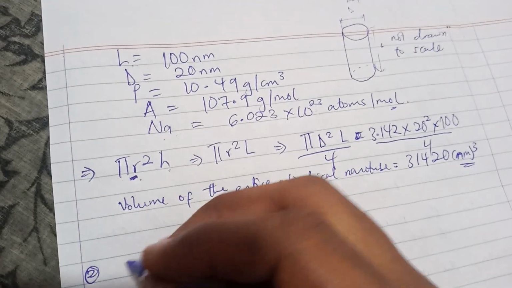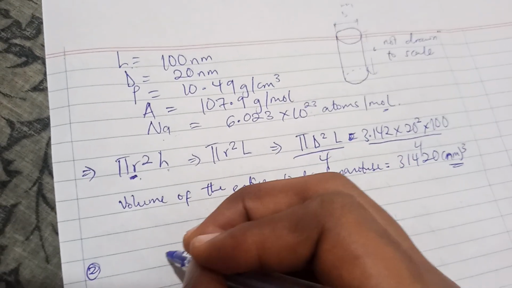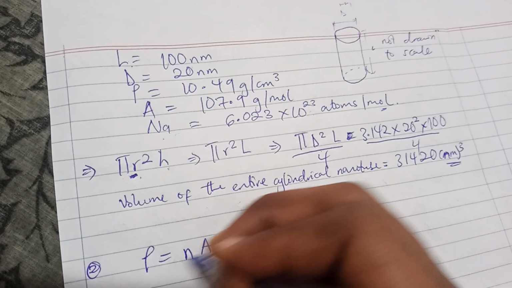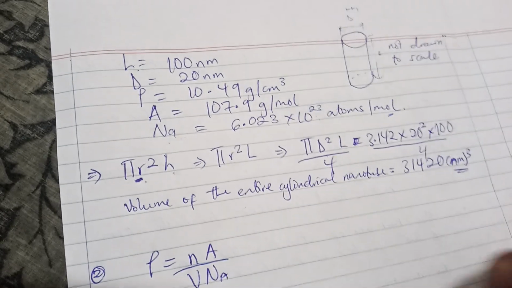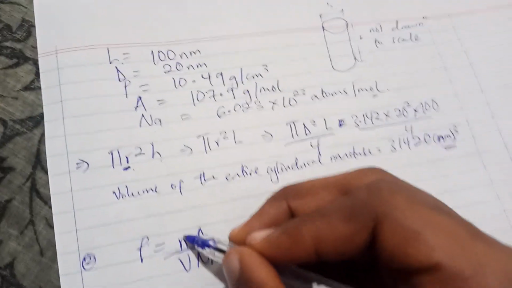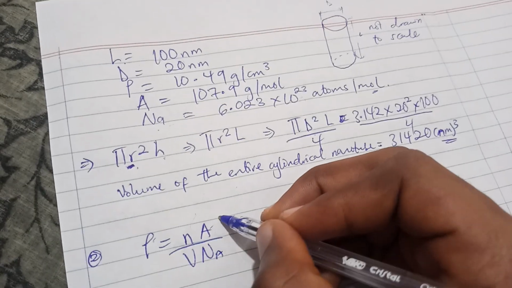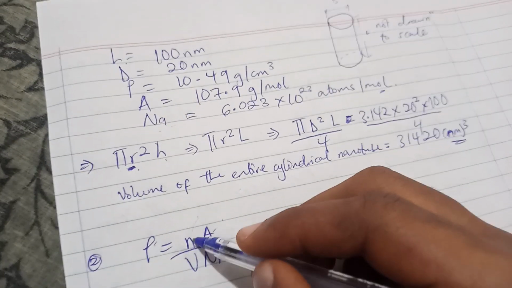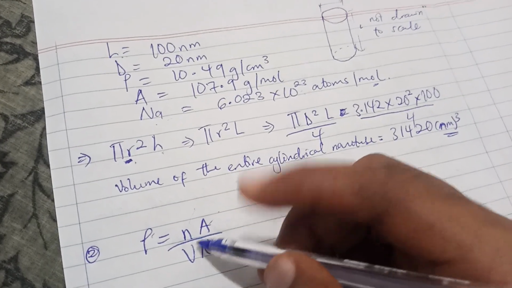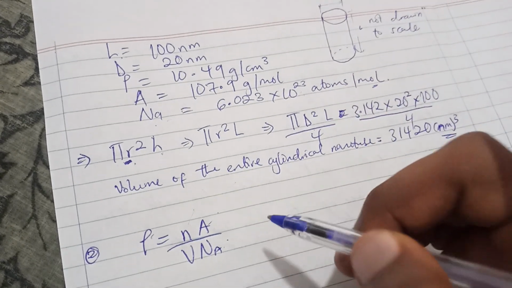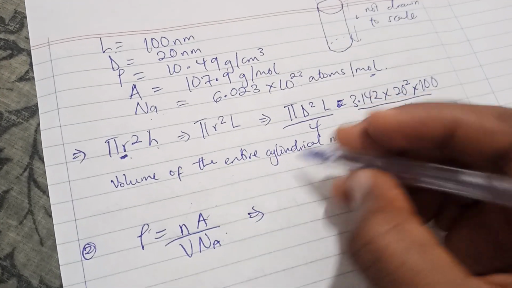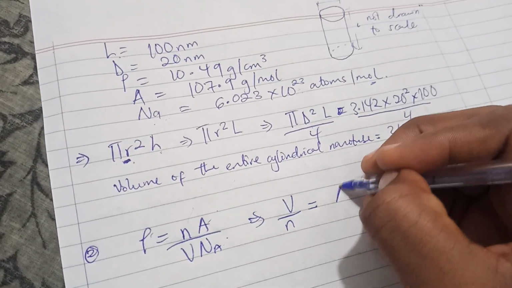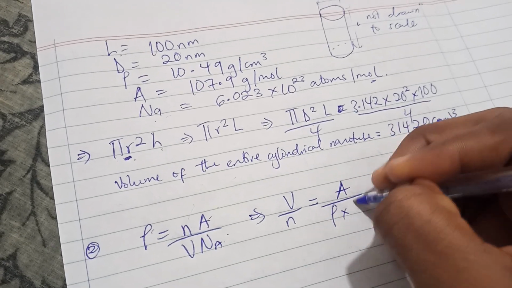We have this formula: density is equal to N A over V Na. Here, rho is density, N is the number of atoms, A is the atomic or molecular weight, V is the volume, and Na is the Avogadro's constant. So we can manipulate this formula to obtain the volume per atom. Volume per atom is the volume of one atom in the whole cylinder. When we do that manipulation, we have our formula V over N to be equal to A over density times Avogadro's constant.